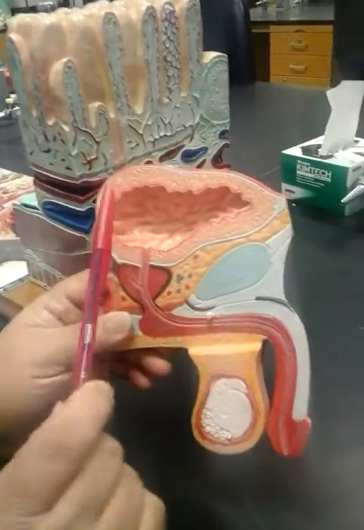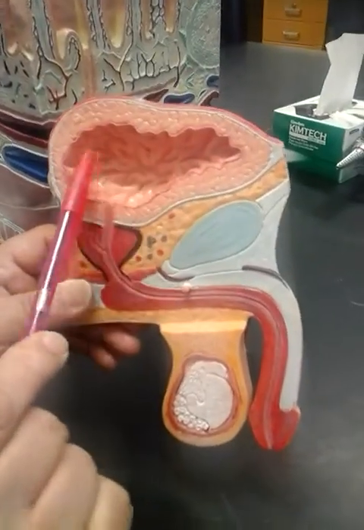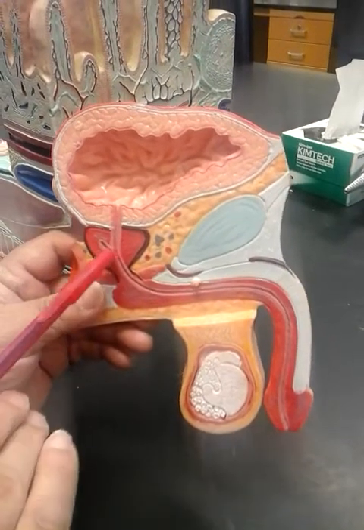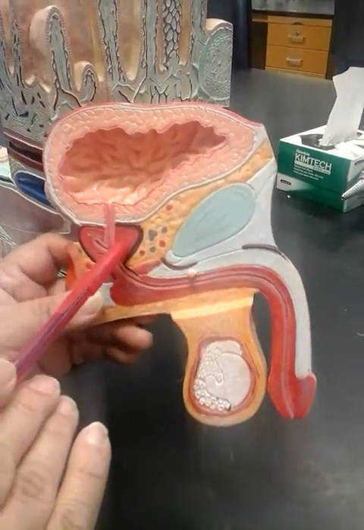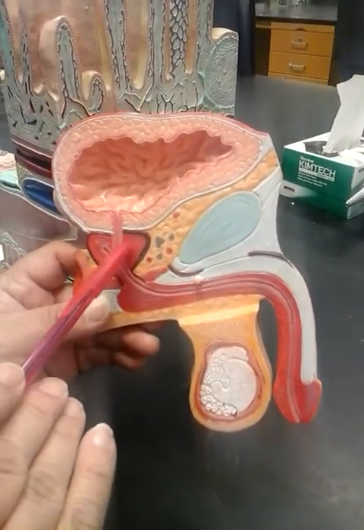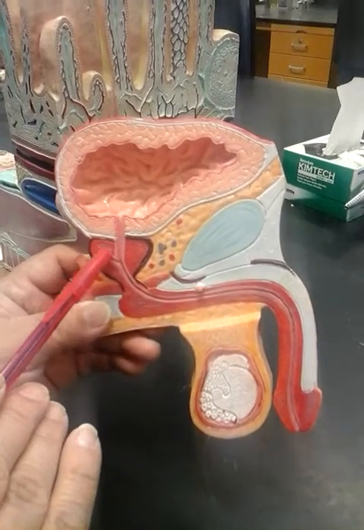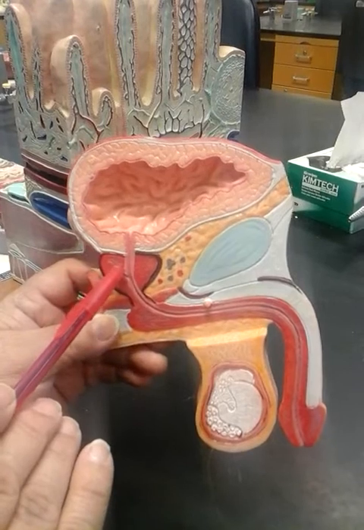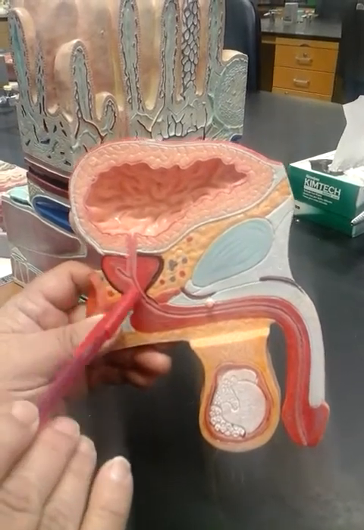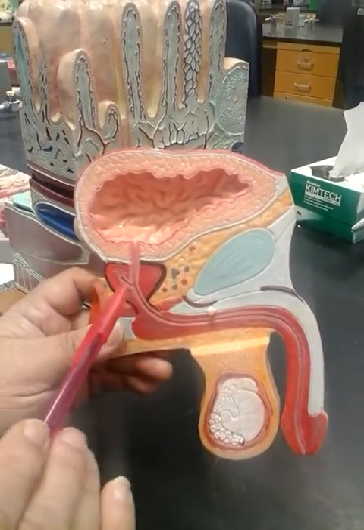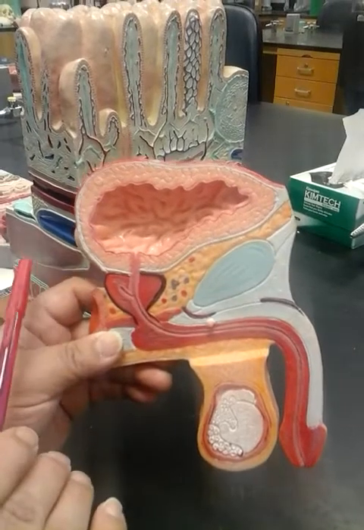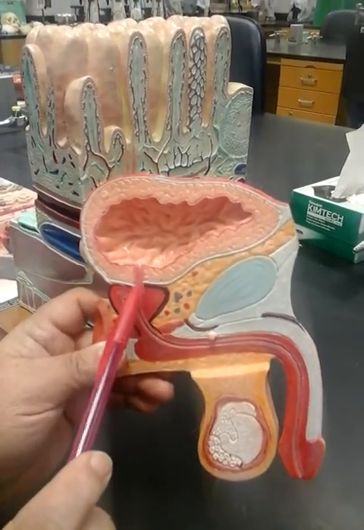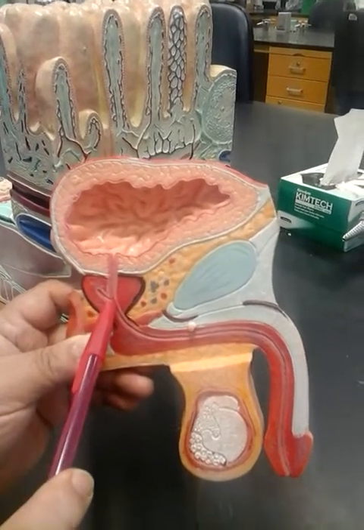Here is our urinary bladder, and here is the urethra. And the urethra, you can see, is surrounded by the prostate gland. And here we have the ejaculatory duct, which is actually the vas deferens coming into the urethra. So we have prostatic fluid and seminal vesicle fluid, and that is dumped into the urethra. This is called prostatic urethra.